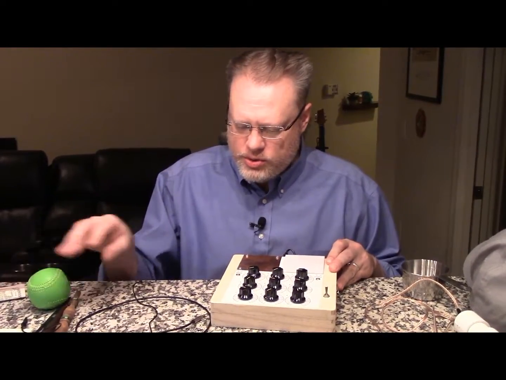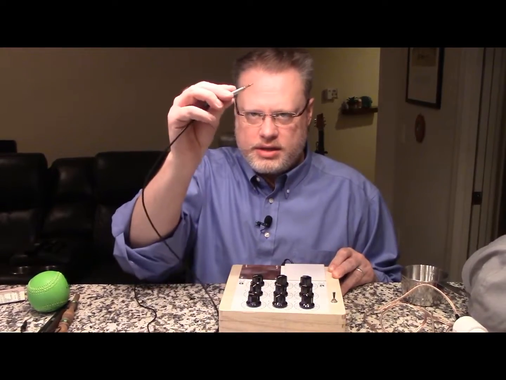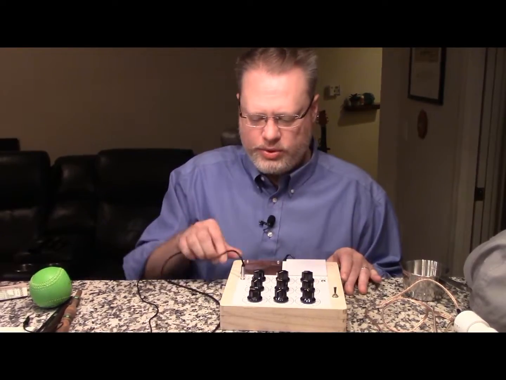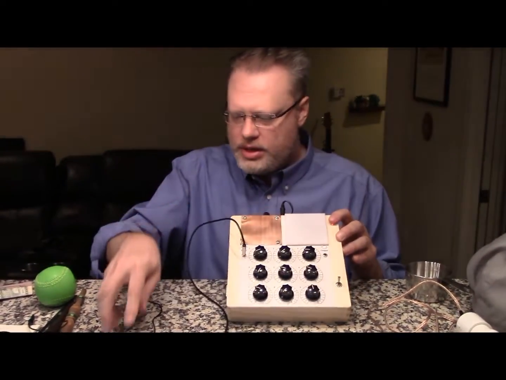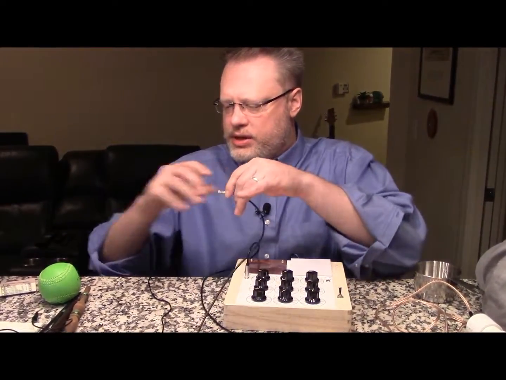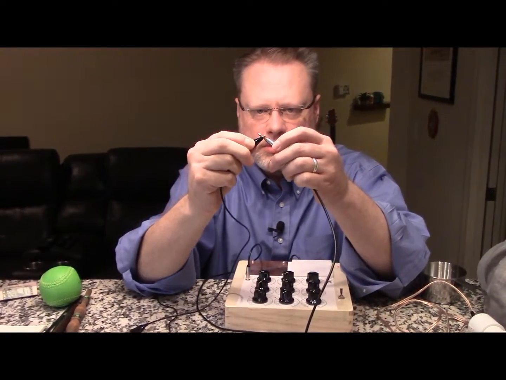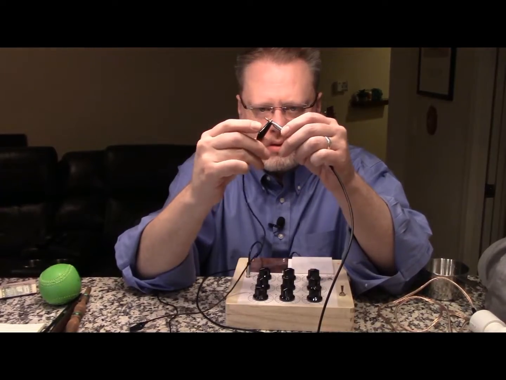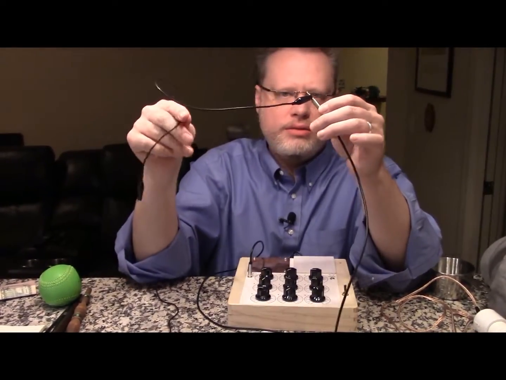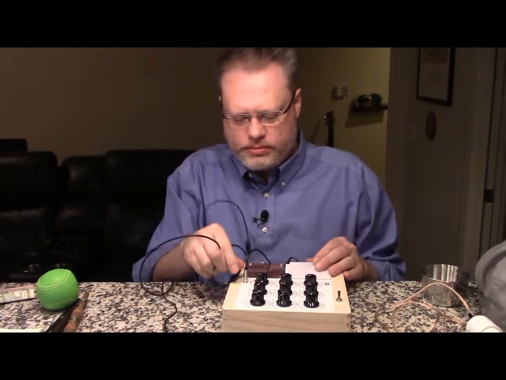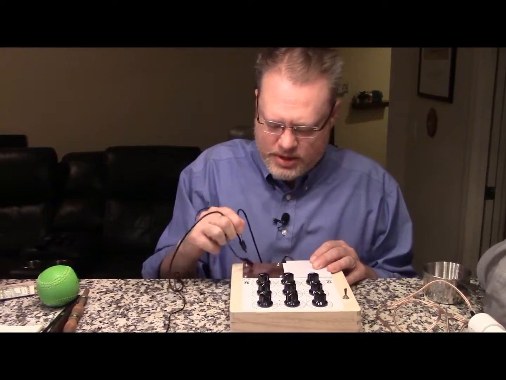So what you can do in that case is take your input plug and put it into the input jack. And then you can connect it to something like one of these alligator plugs. We make adapters that are much more slim and clean.